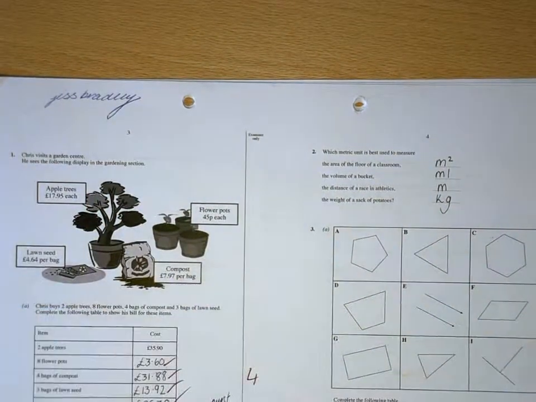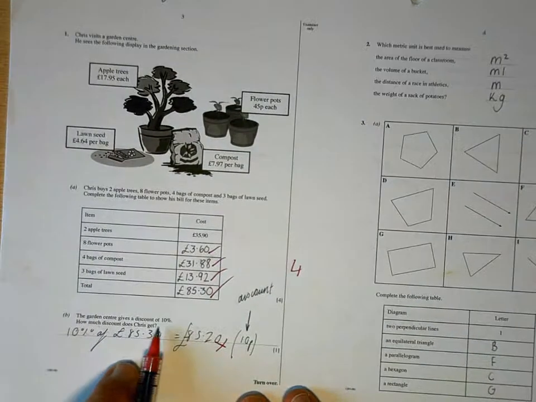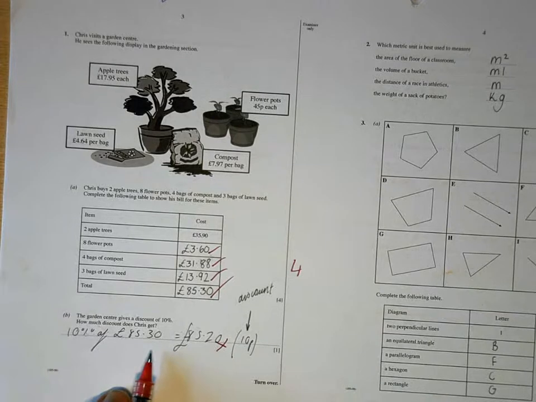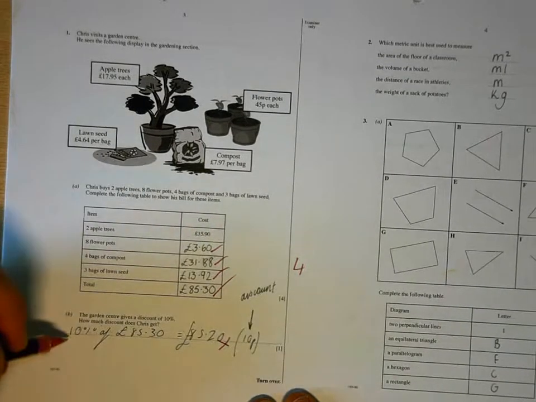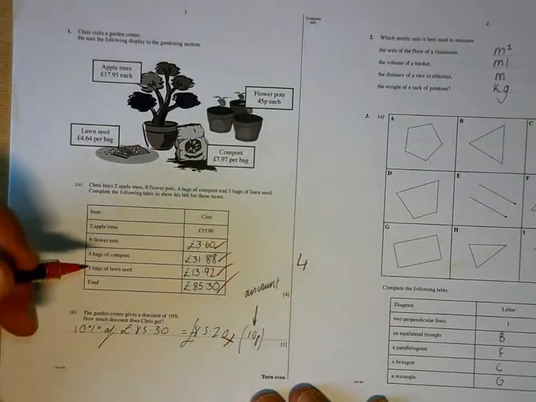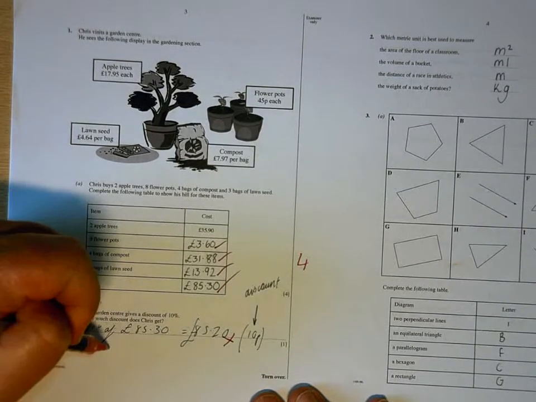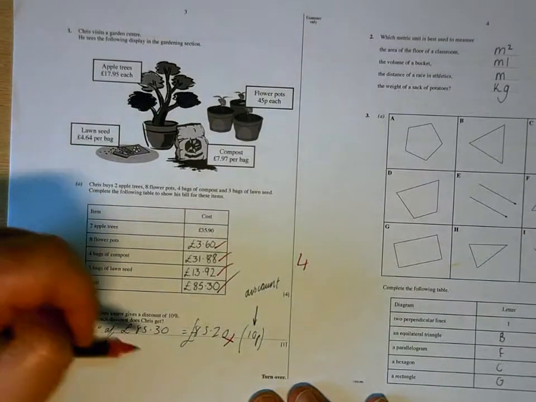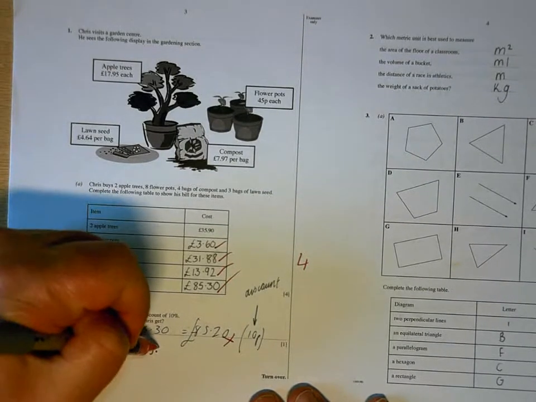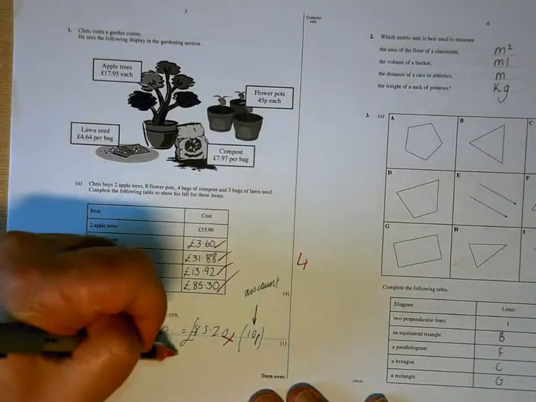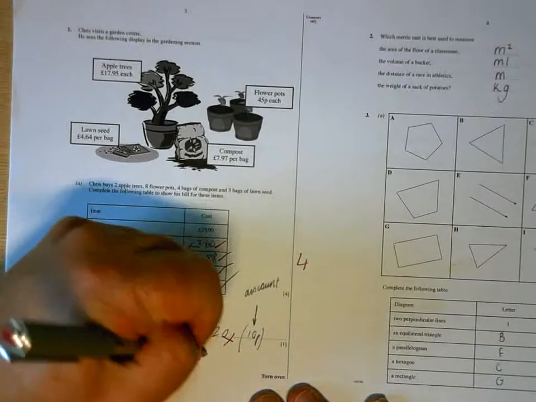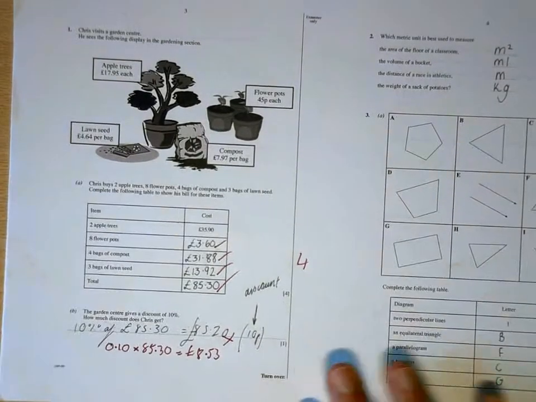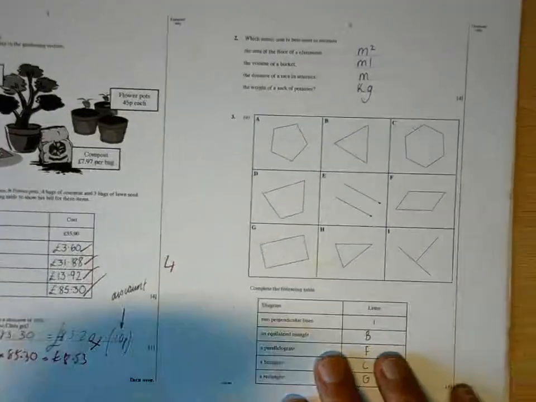Now this is wrong. It's not telling you it's a 10 pence discount, it's telling you it's a 10% discount. So you have to find what 10% of that value is. You do that by writing 10% as a decimal. So you'd write 10 pence in pounds, and then you'd multiply it by the quantity, and that would come to £8.53. So no marks for that.